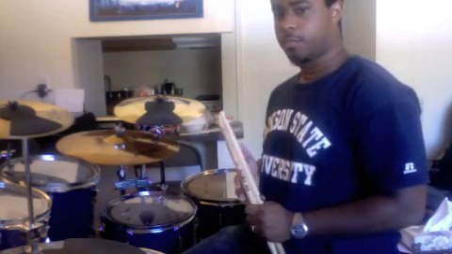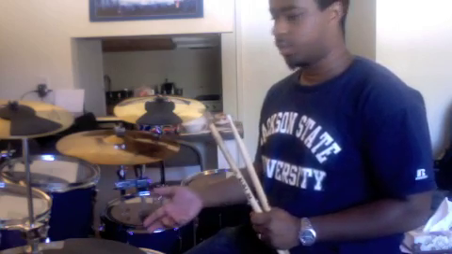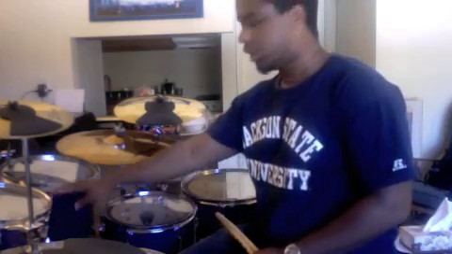The larger the drum, the lower the resonant frequency will be, and the lower tone it will give. Vice versa, the smaller the drum, a higher resonant frequency and a higher tone it will give. I'll demonstrate that with my tom drums. I have a 10-inch, a 12-inch, a 13-inch, and a 16-inch.